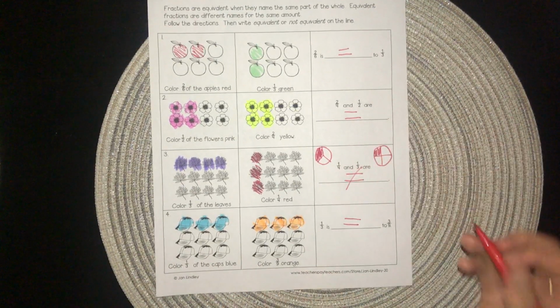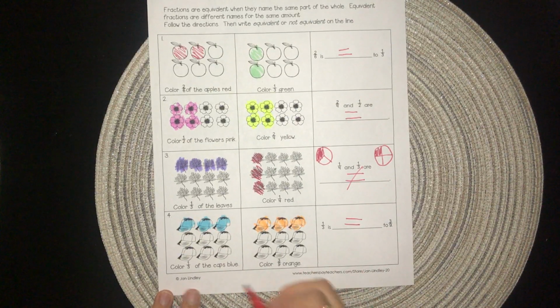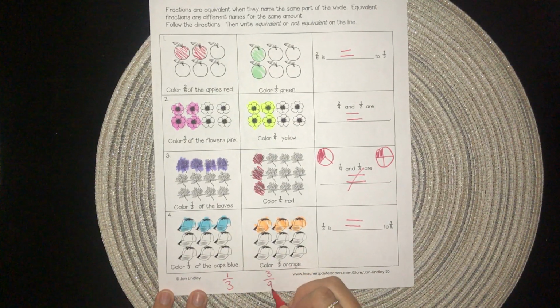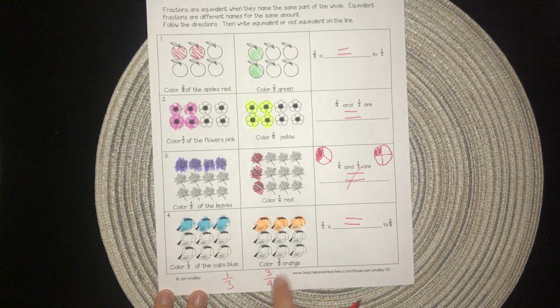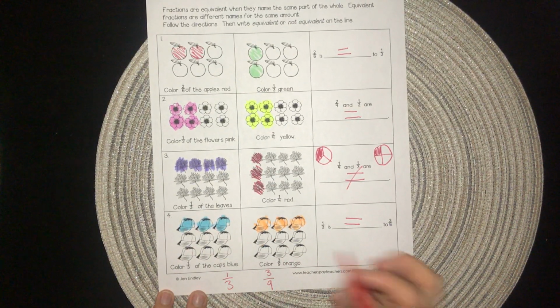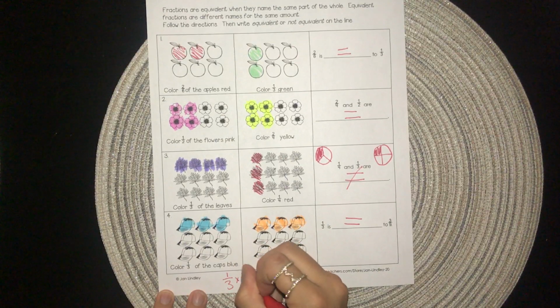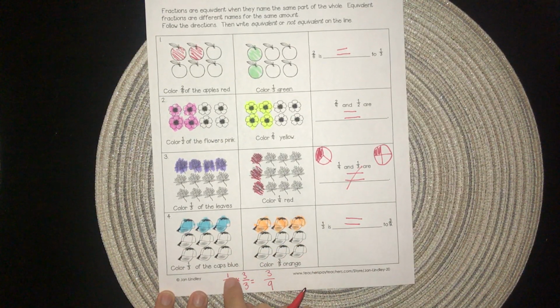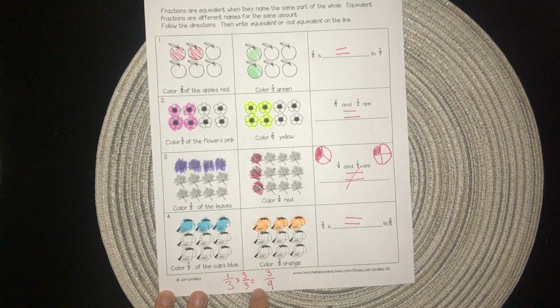We talked a little bit about multiplying. So when something's equal, you should be able to take both those fractions and figure out what you can multiply by. So 9 divided by 3 is 3. Therefore, 1/3 times 3 over 3 equals 3/9. So 1 times 3 is 3. 3 times 3 is 9.